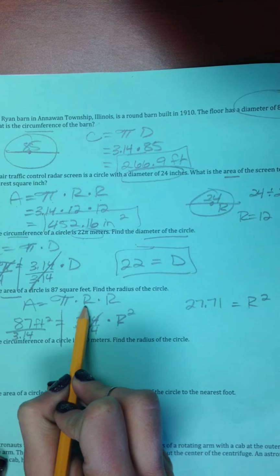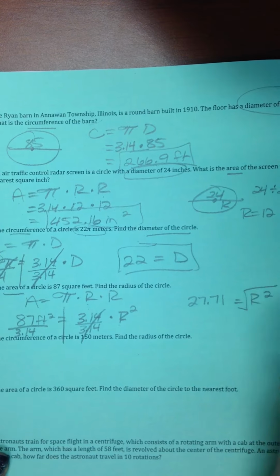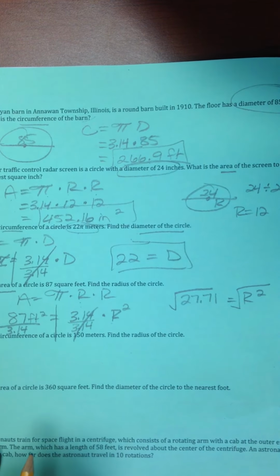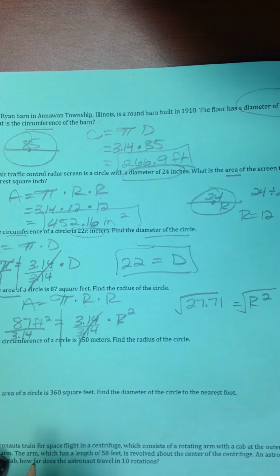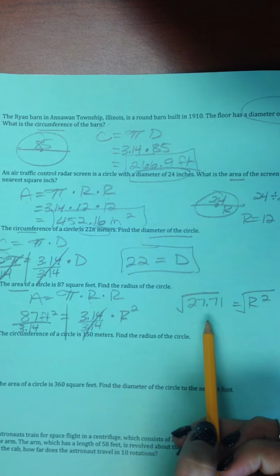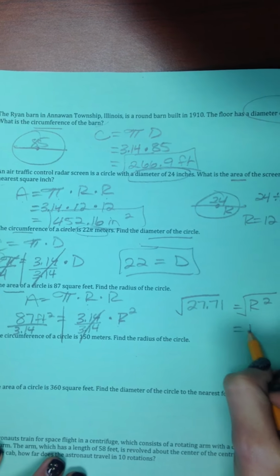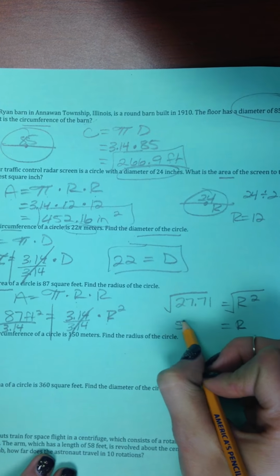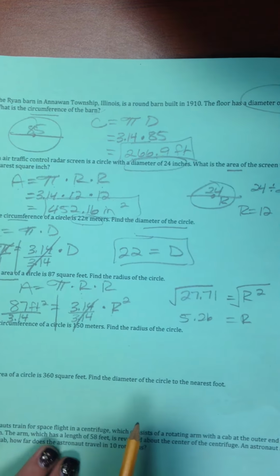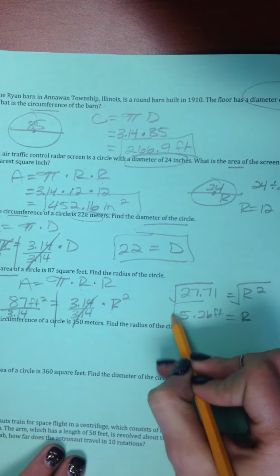Now my formula has a single r, so I need to get rid of that squared, so I do the opposite of squaring, and that's called square root. Now remember in your calculator to close those parentheses when you press that square root. So now you have r equals 5.26 feet.